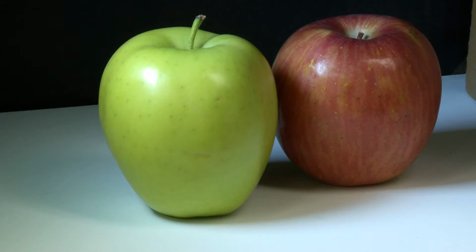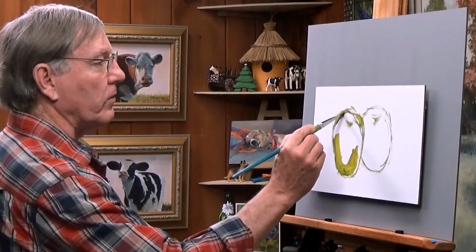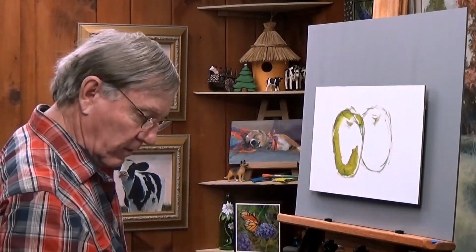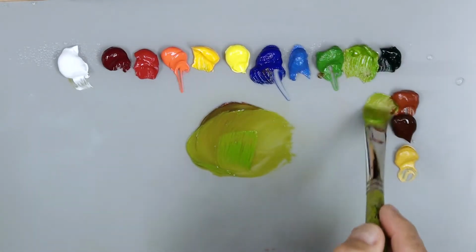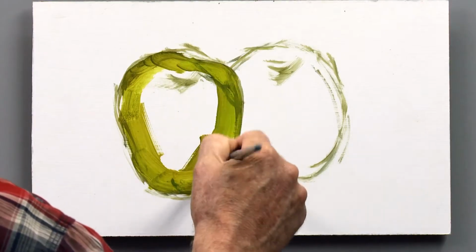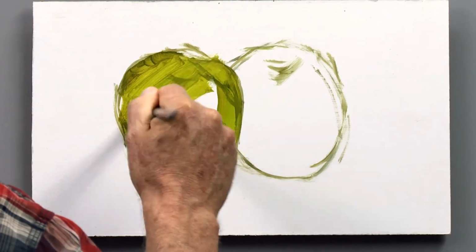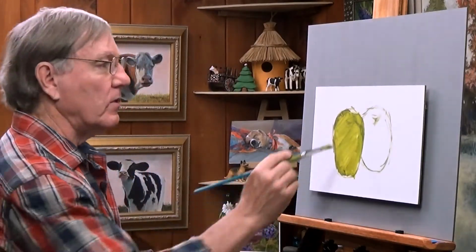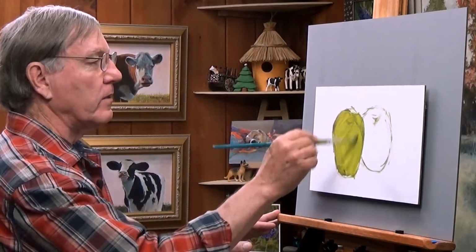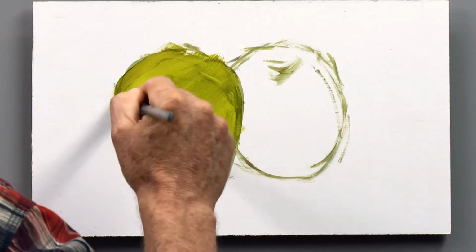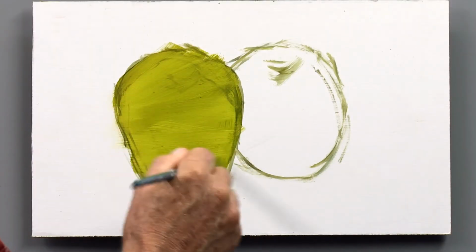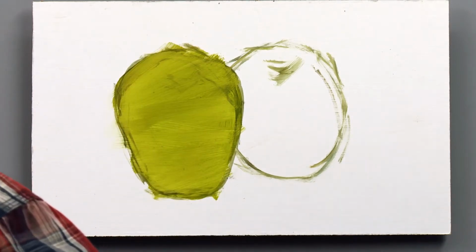Now let's try to apply some of those principles on form to these apples. I'll just start by blocking in what we call a local color. That's just one color of this green to the apple. After I apply this local color, then we'll start in putting in the highlights and these shadows and the reflected light. And I put that on rather thin so it will dry quickly, and I'll just smooth that with my brush.